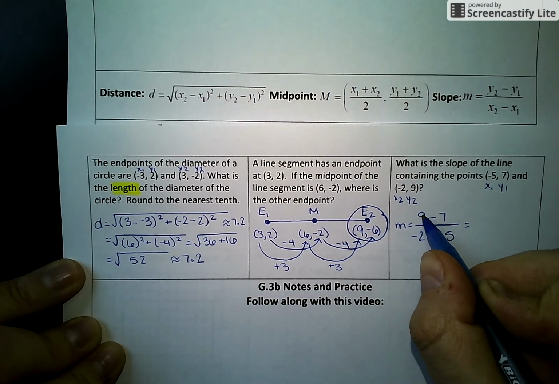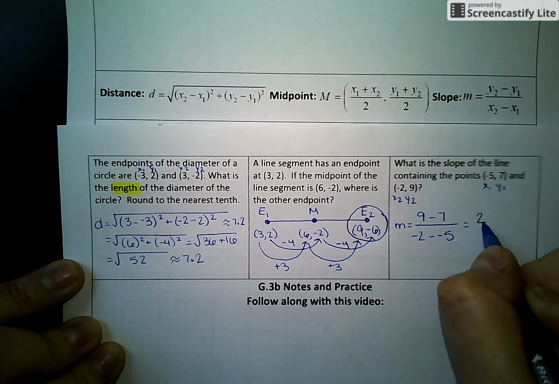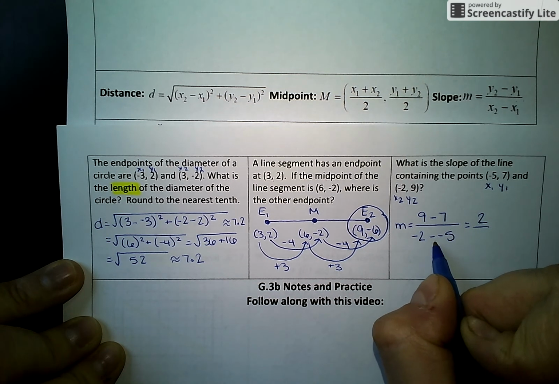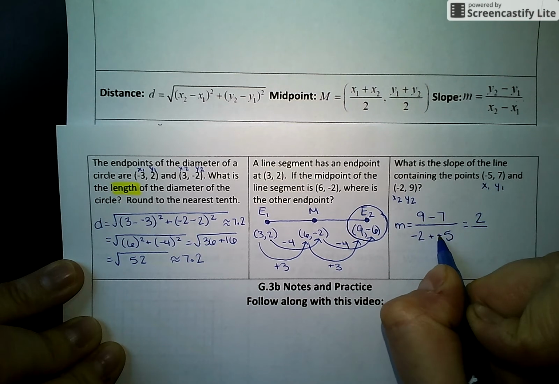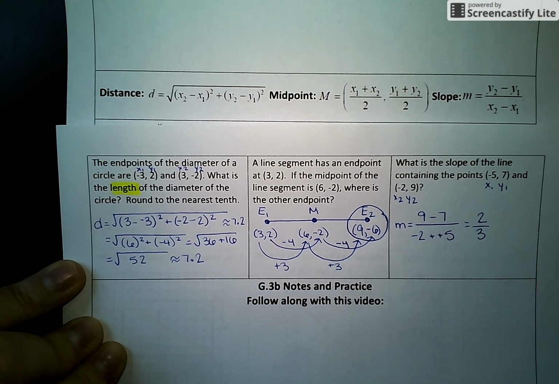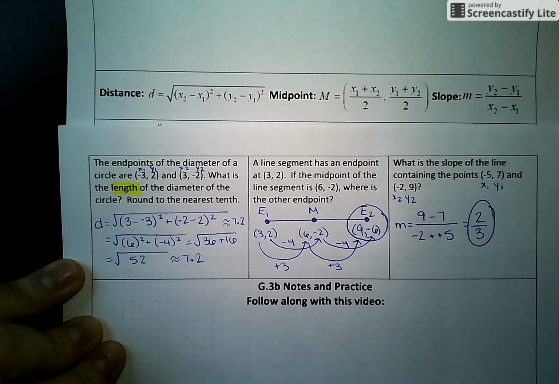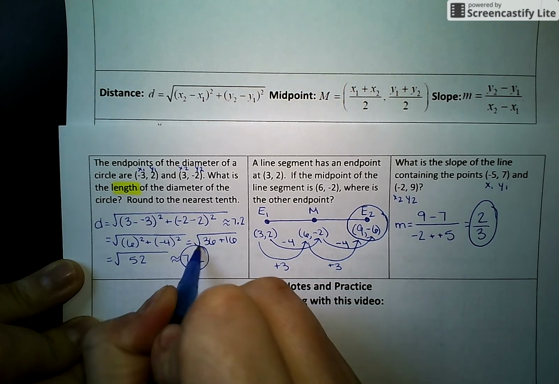Working on the numerator, 9 minus 7 is 2. Working in the denominator, -2 minus -5 is 3. This fraction cannot be simplified, therefore 2 over 3 is my final answer.